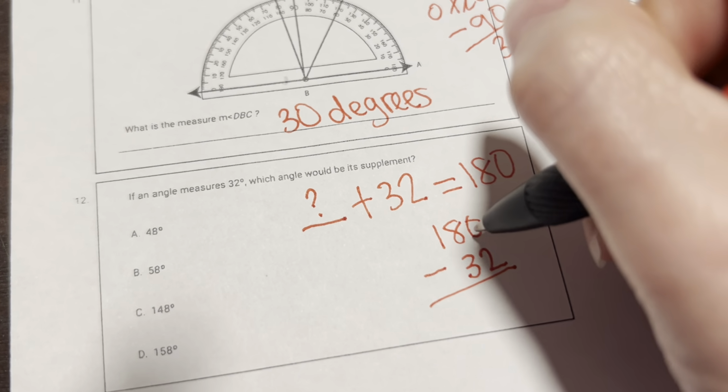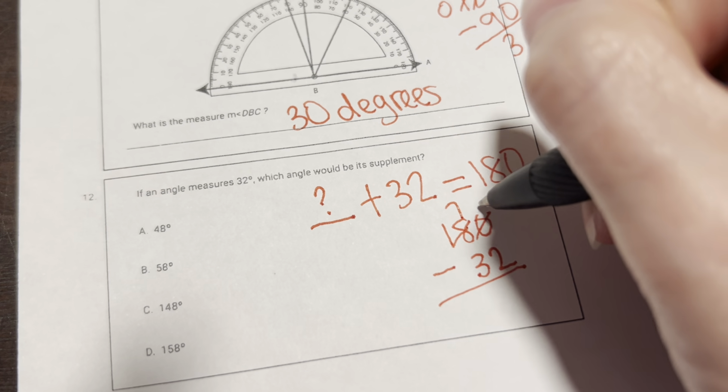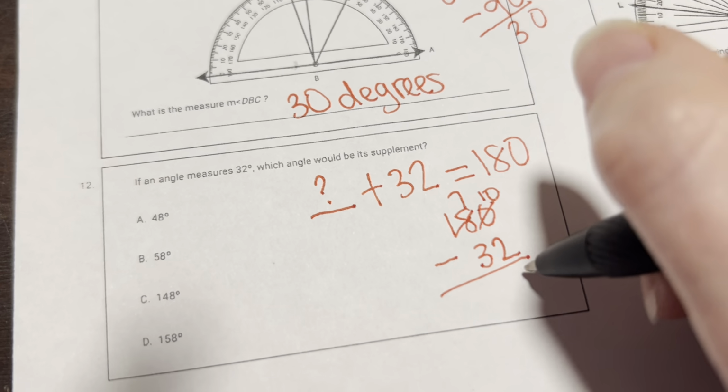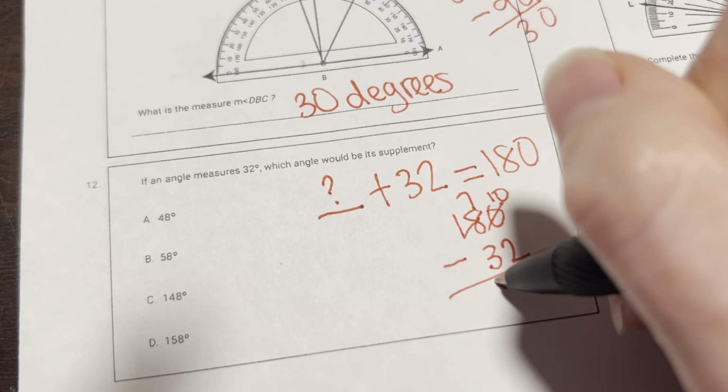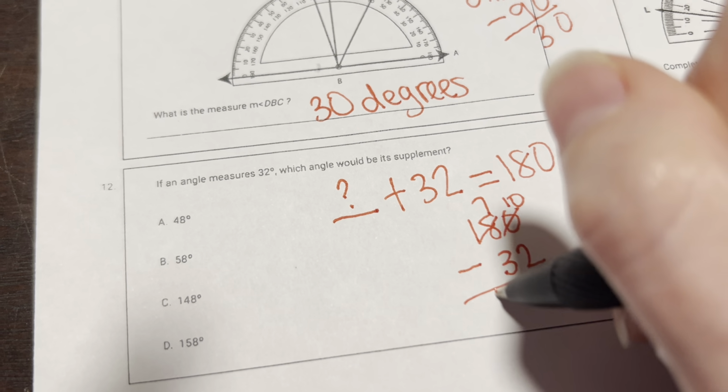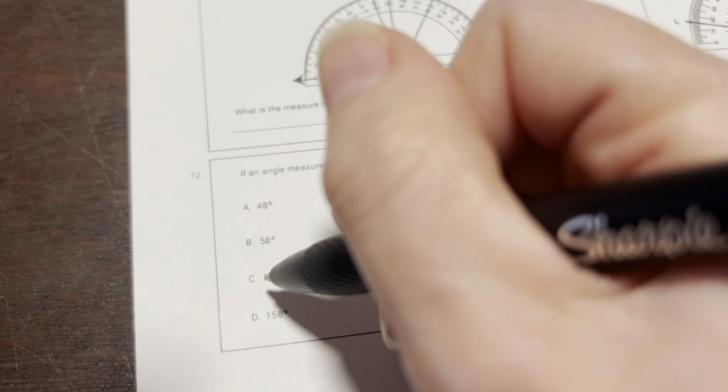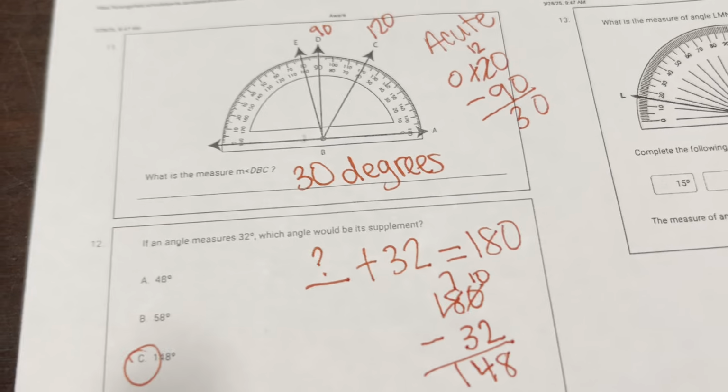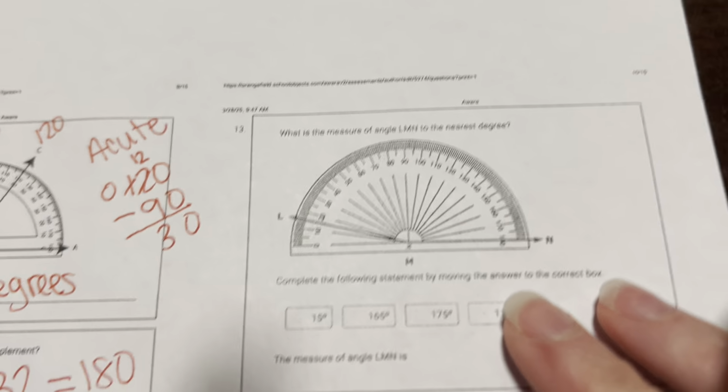Can't do 0 minus 2, so I'm going to borrow. That becomes 7. That becomes 10. 10 minus 2 is 8. 7 minus 3 is 4. And 1 minus nothing is 1. So 148 degrees, C. Okay, then 13.